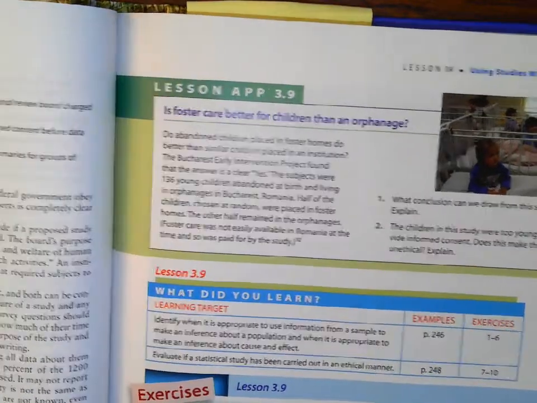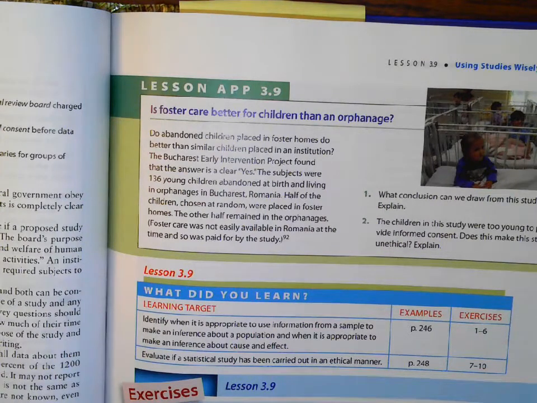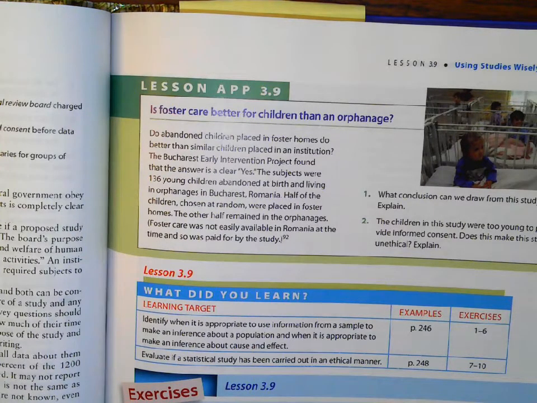One last problem. Do abandoned children placed in foster homes do better than similar children placed in an institution? The Bucharest Early Intervention Project found the clear answer was yes. They took 136 young children who were abandoned at birth in Romania and were living in orphanages. They randomly placed half of them in foster homes, and the other half stayed in the orphanages.